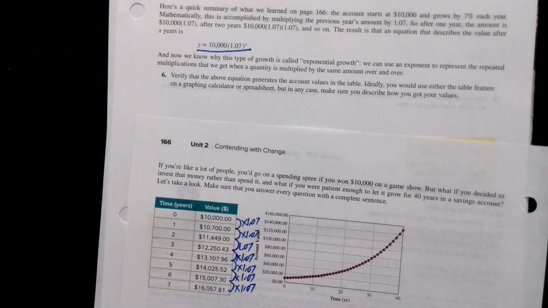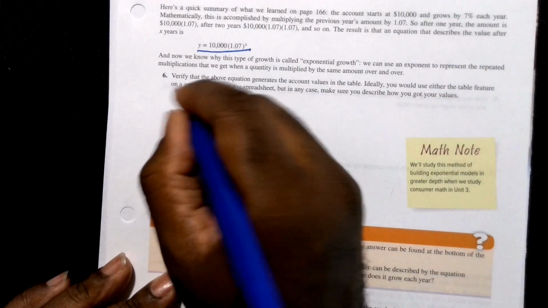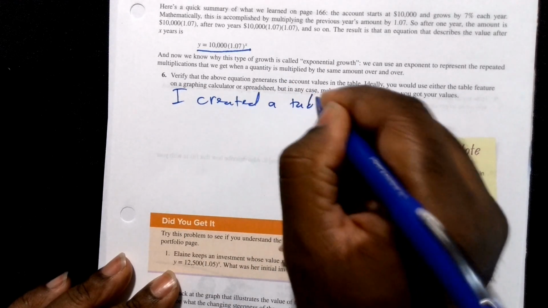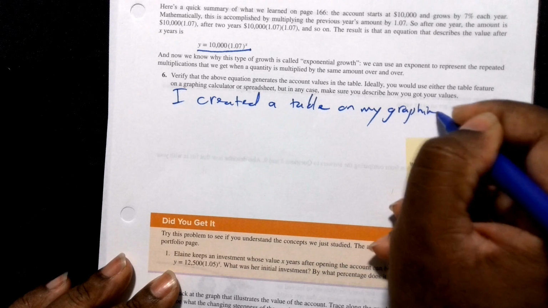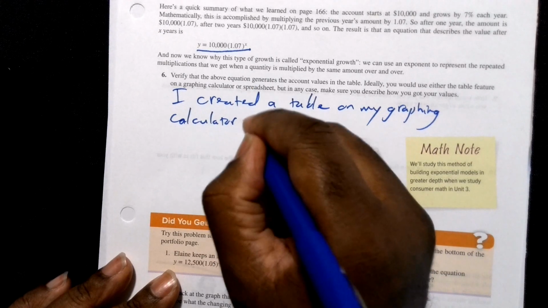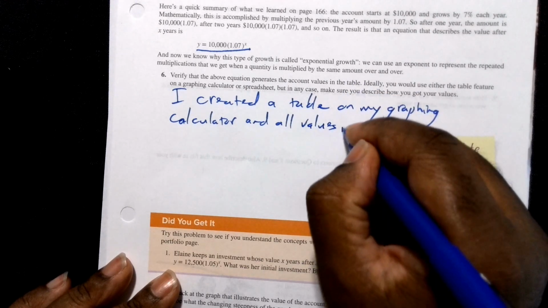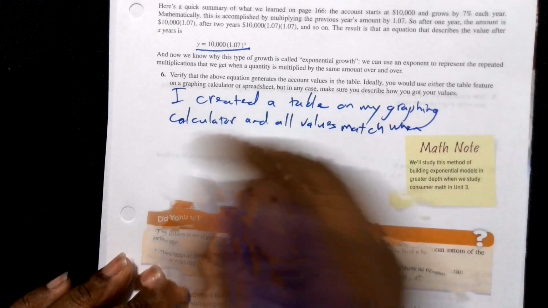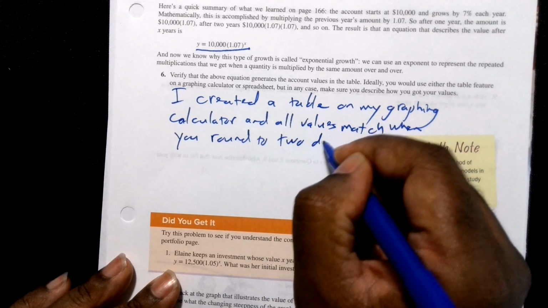Now, it says they want us to describe what we did. Okay. You say, I created a table on my graphing calculator, and all values match when you round to 2 decimal places.